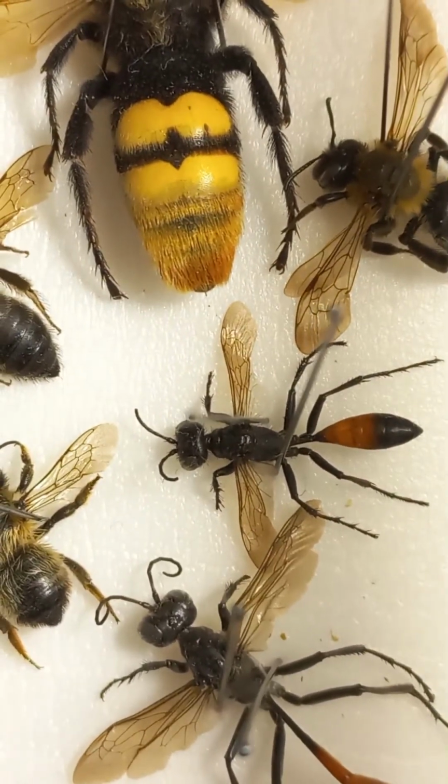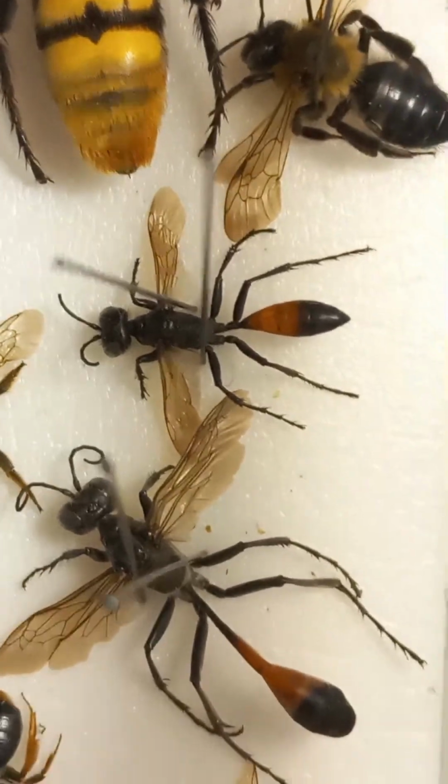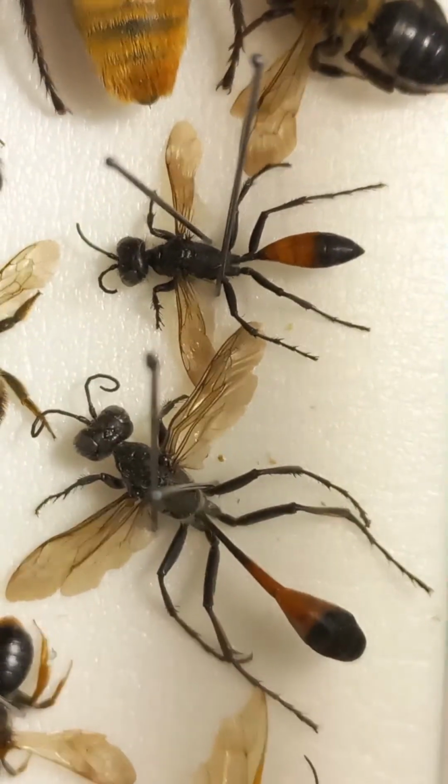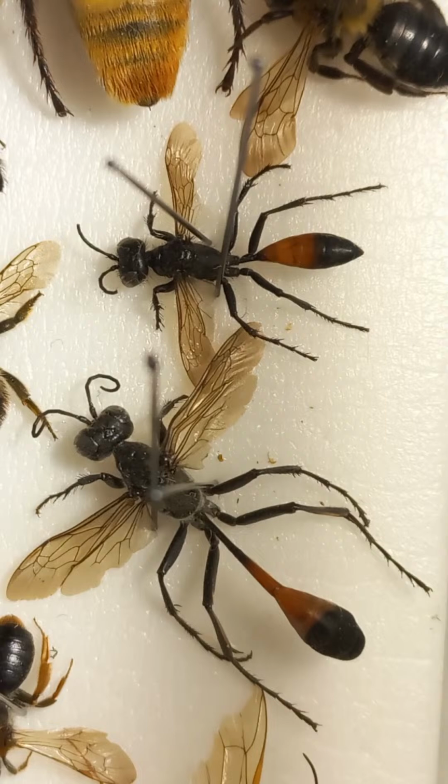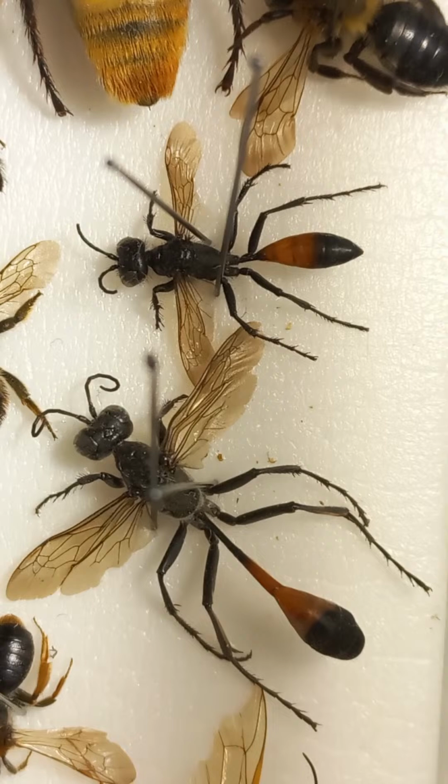Here you can recognize two different wasps. Down part, this is Ammophila, family Sphecidae, which has a host and which is collecting caterpillars.